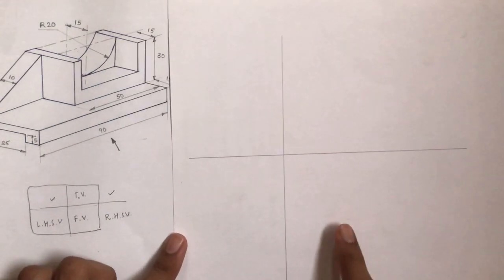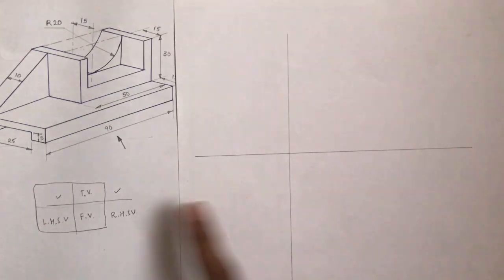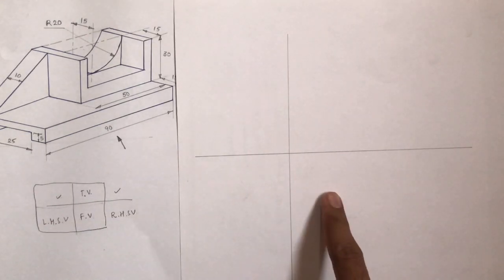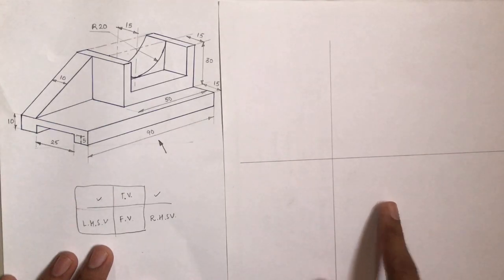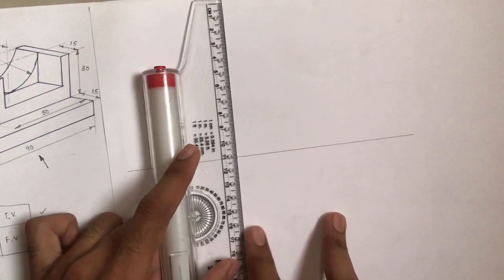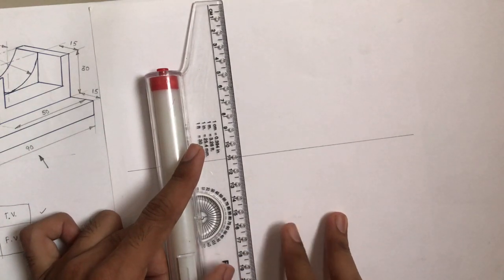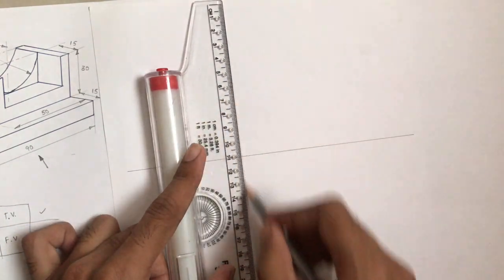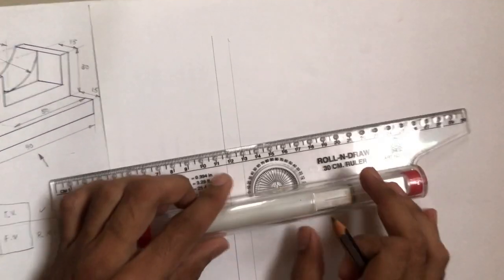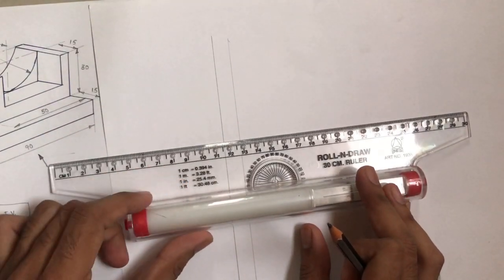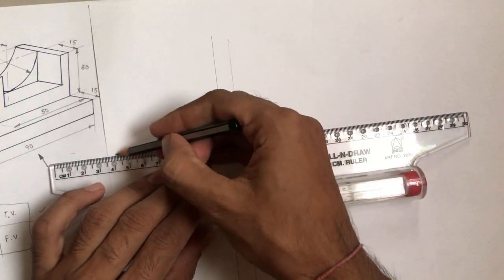Now I want to start with the front view. So the front view will be over here. Now let us draw another 1 centimeter or 10 mm gap, so that all our views, that is the front view, top view and side view, are separated.